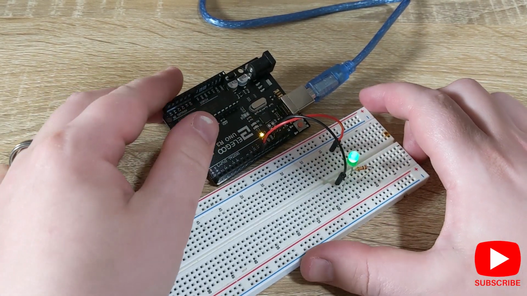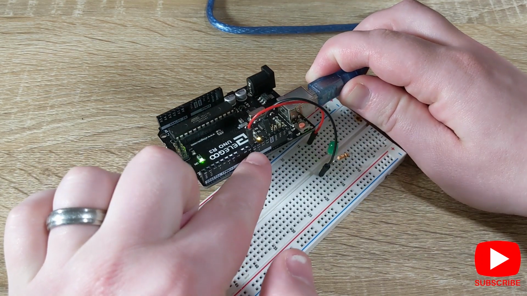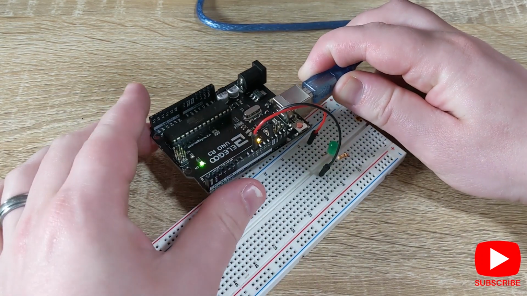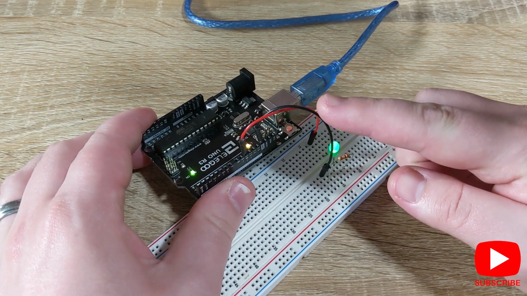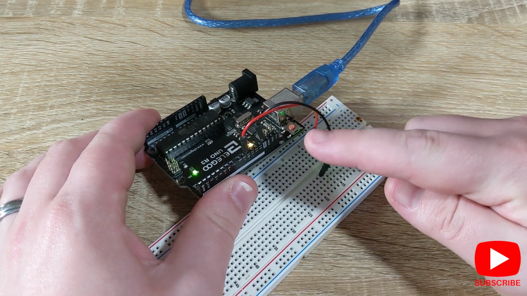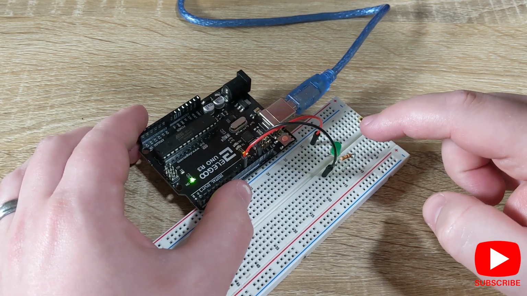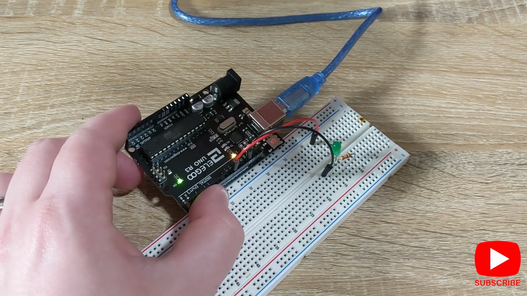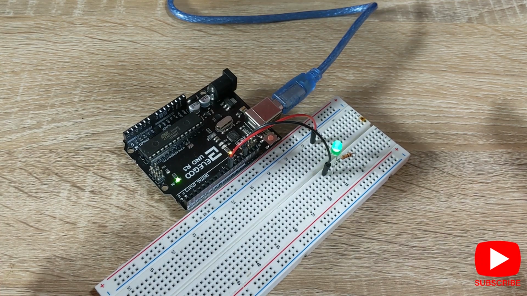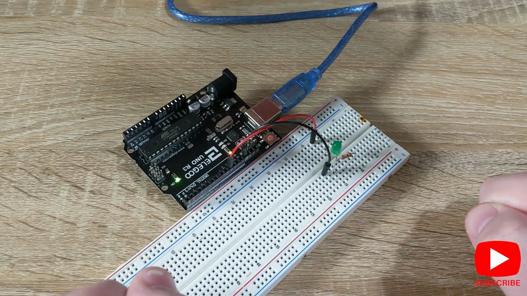Okay, so here we have our Arduino. What I have here is this red wire on pin 10, going to the longer lead on the LED, and this black wire we've got into ground and a 10k ohm resistor. And as you can see, our LED is flashing away with that 1000 millisecond gap in between turning on and turning off.